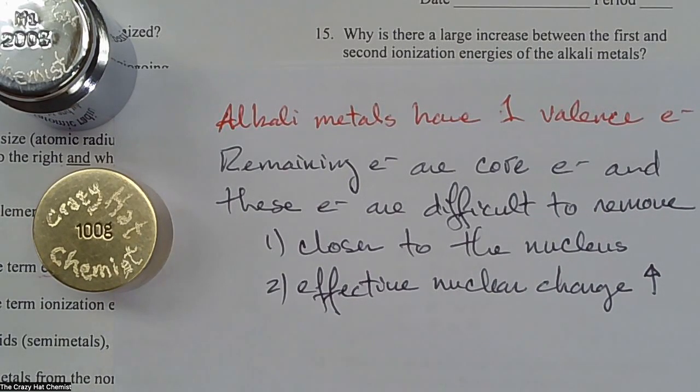So the second ionization energy is much, much larger than the first for the alkali metals, for the reasons that you have removed the valence electron, the remaining core electrons are closer to the nucleus, and the effective nuclear charge has increased dramatically.